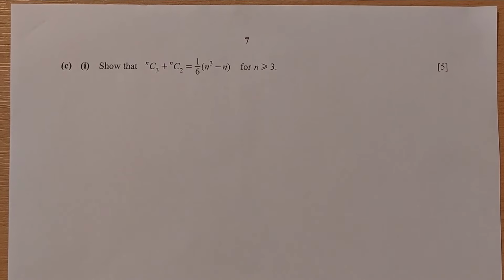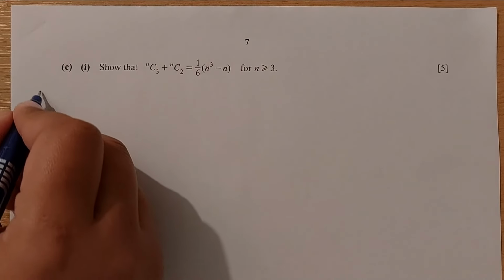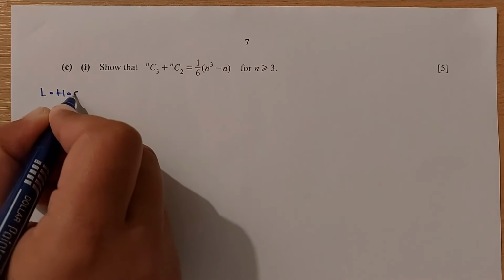Now for part C, for 1, show that this equals this for n greater than or equal to 3. Okay, so we need to start with the left hand side and prove that it equals the right hand side.